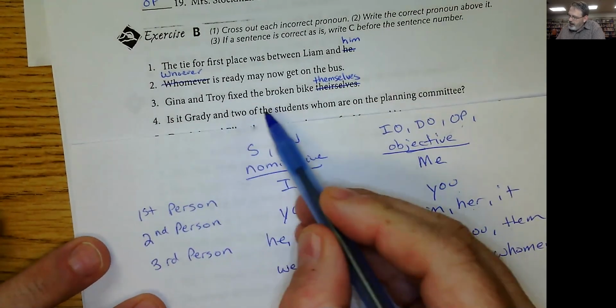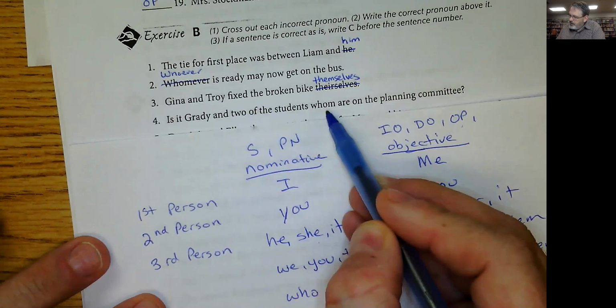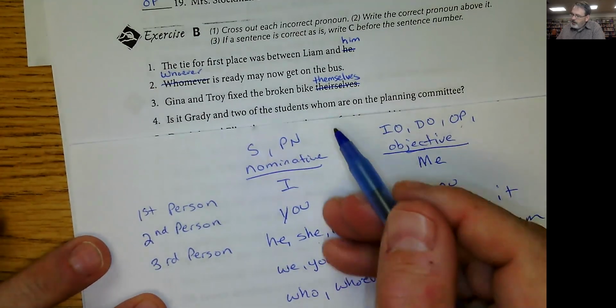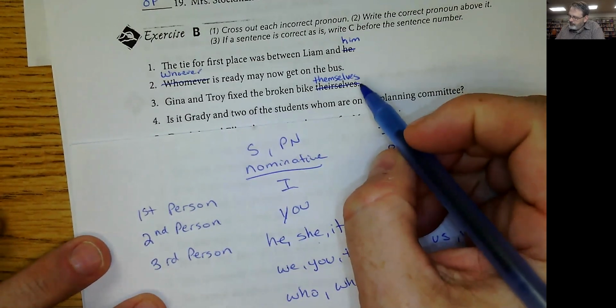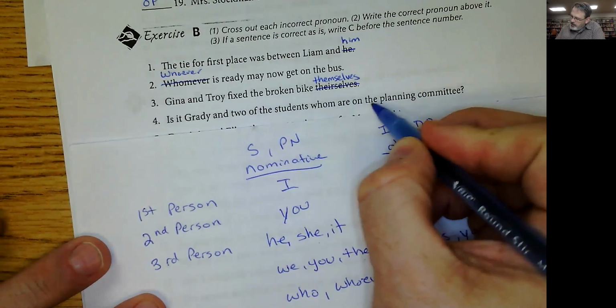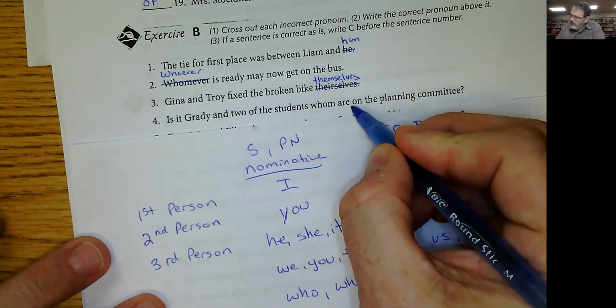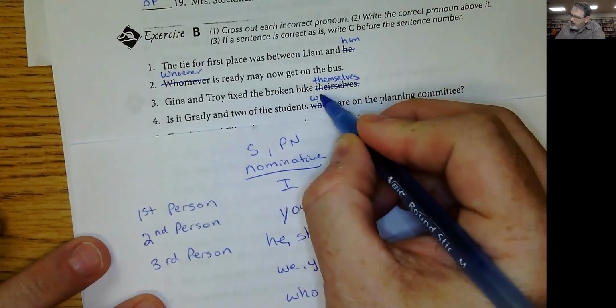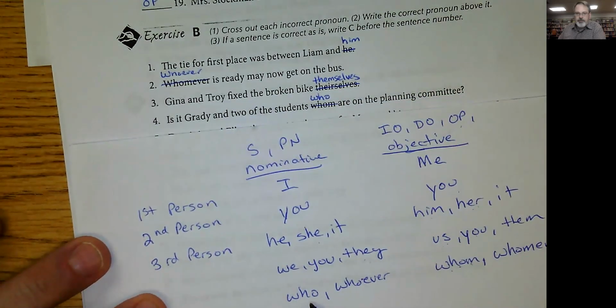It is Grady and 2 of the students whom are on the planning committee. Okay, well, whom is a subject, are is the verb, so that should be nominative case who, see? Okay.